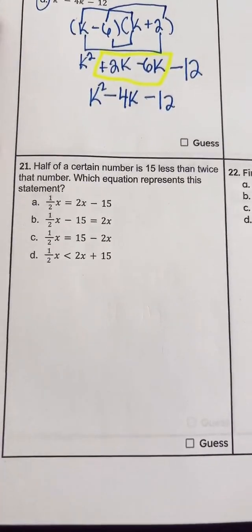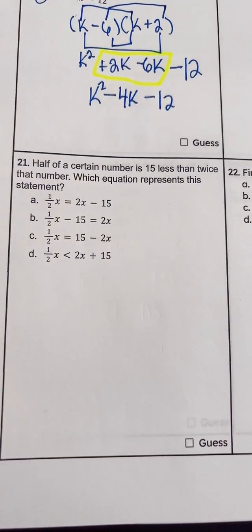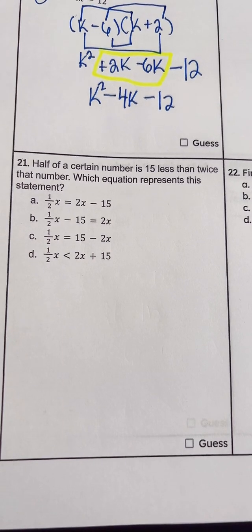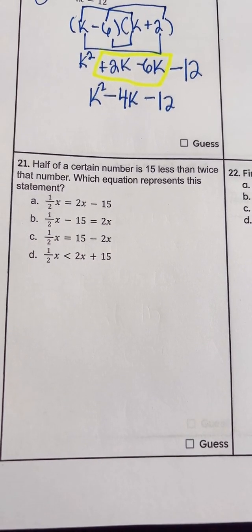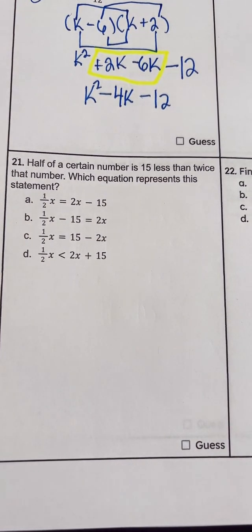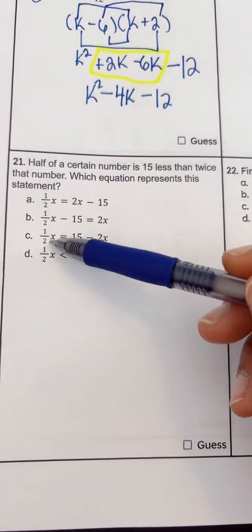All right. Let's go to 21. Half of a certain number is 15 less than twice that number. Which equation represents this statement? Because there's a plus and a negative. Okay, good. Yes, thank you, you guys, for helping each other. Ooh, we going back and forth between C and D, y'all.